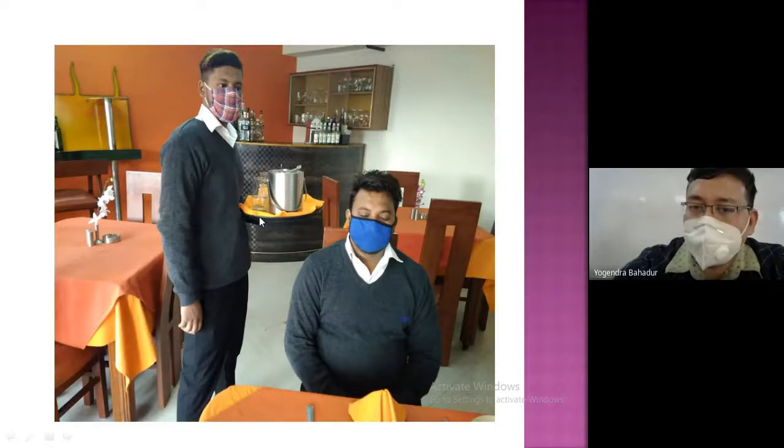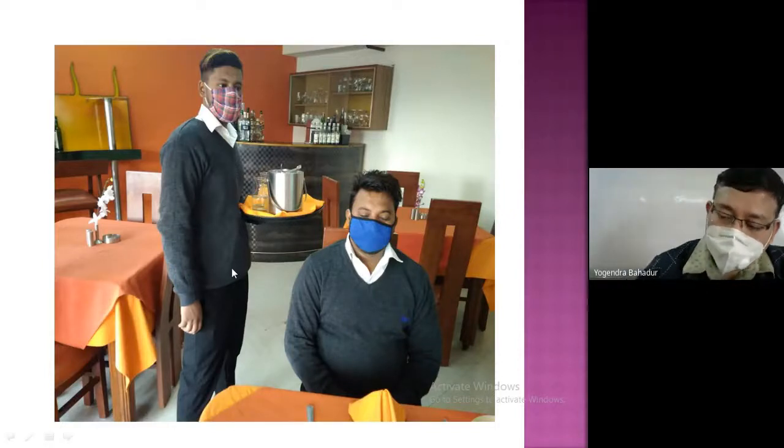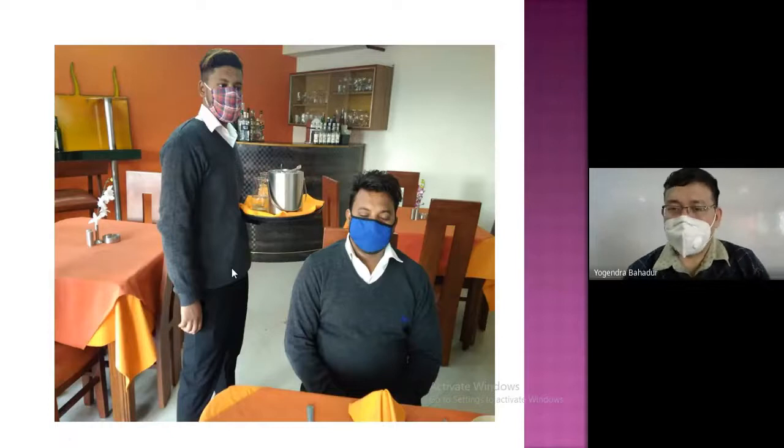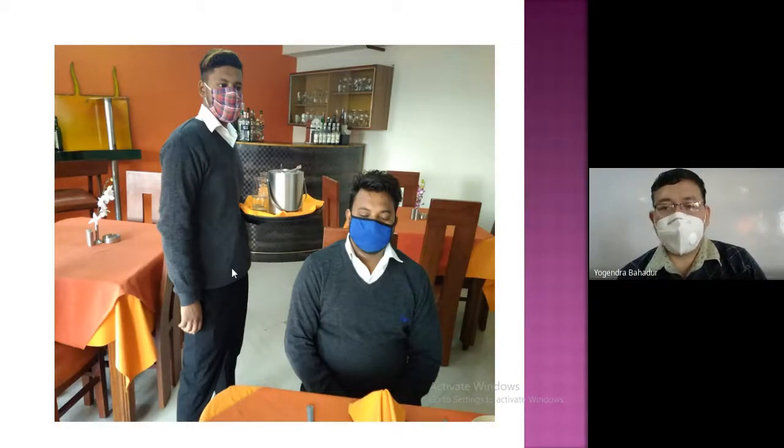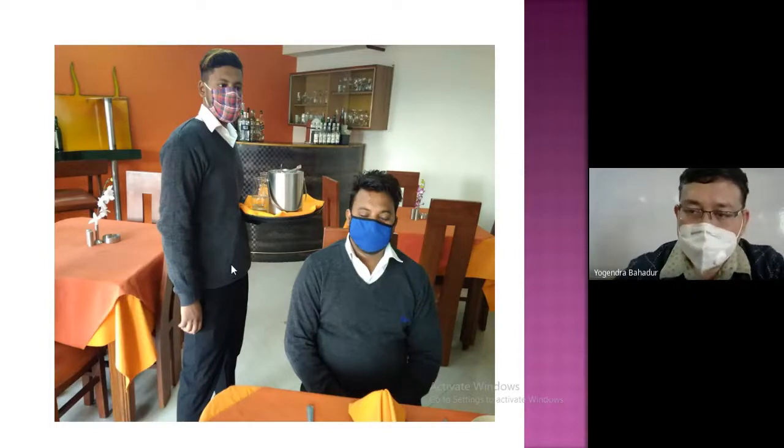Why? Because he is trying to keep his right arm free. And see the position of the salver. The salver will not be just next to the guest. It will not be beside the guest. It will always be away from the guest, generally behind the back seat of the guest.